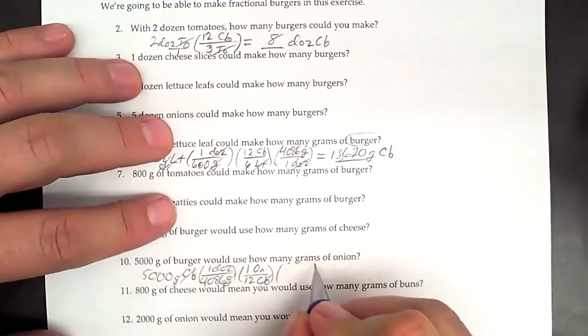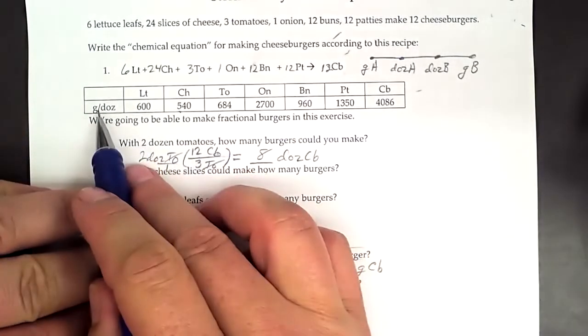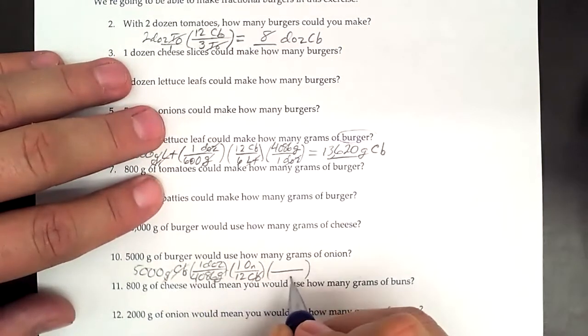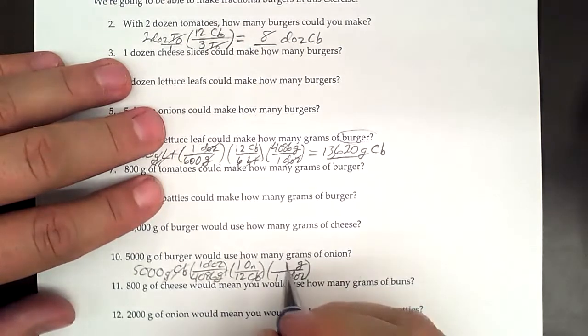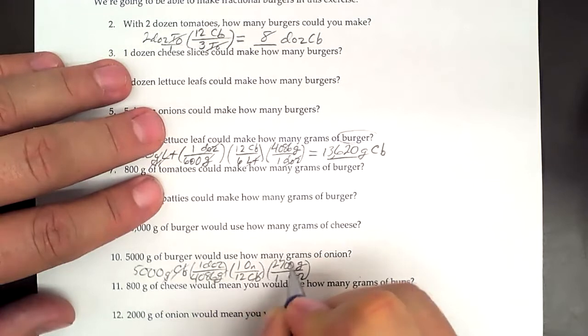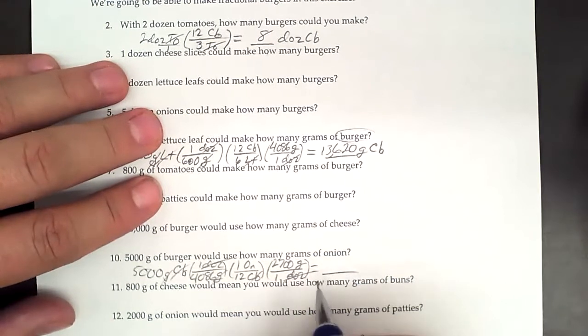And for our last move, we will get grams of onion. And what I have is dozen. I don't want dozen. I want dozens to leave. I want grams to appear in my answer. And it was 2,700 grams per dozen. And this lets me cancel out the dozens. So I will get some number, and what will the unit be?